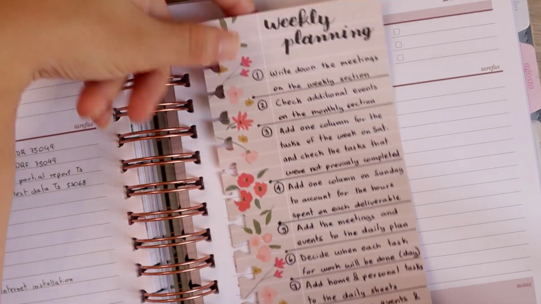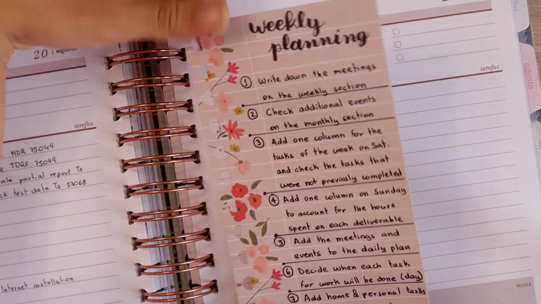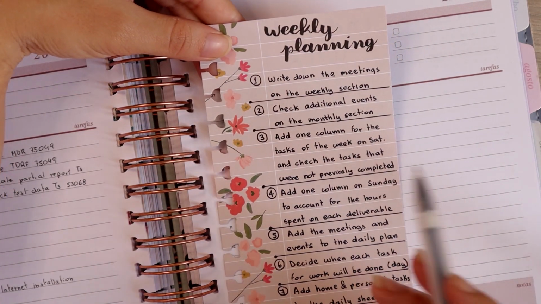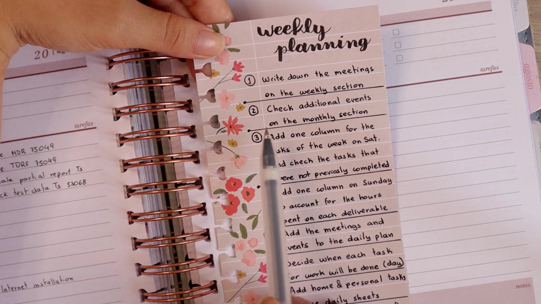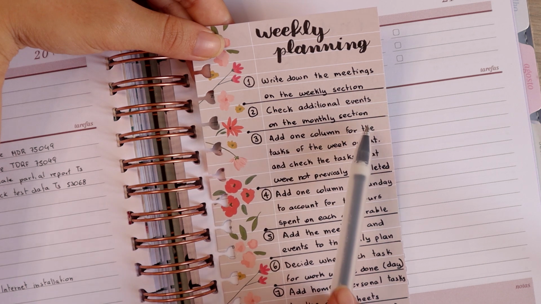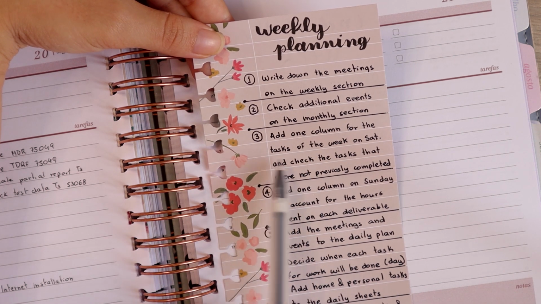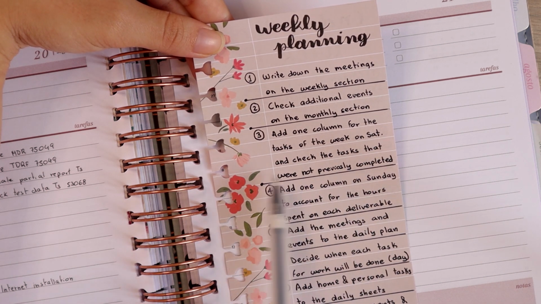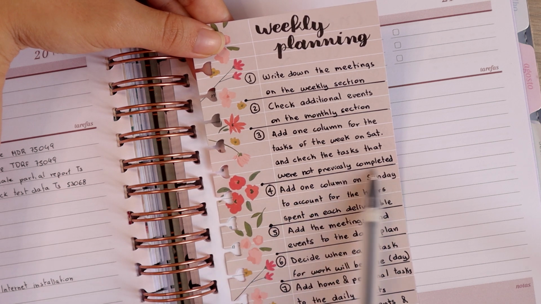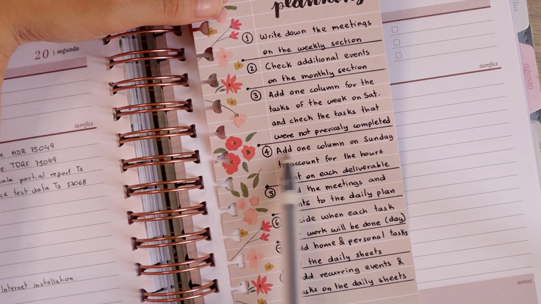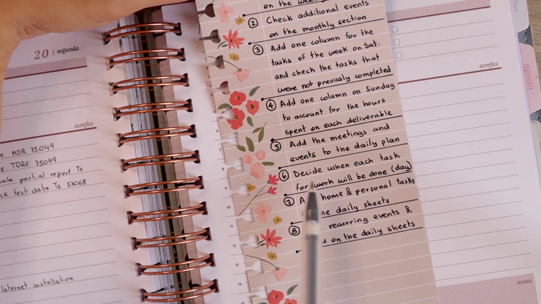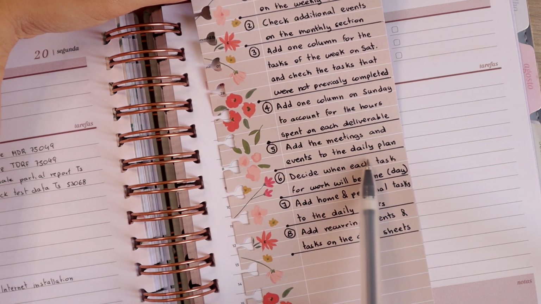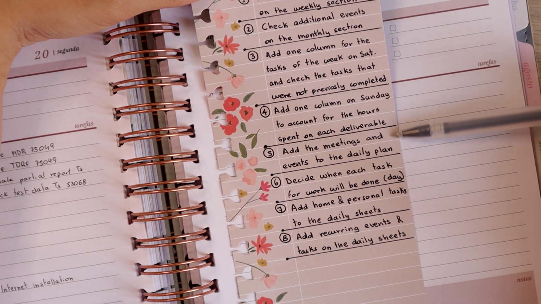Okay, oh yeah, I forgot to go over my weekly planning because I skipped onto the dailies, but basically the first thing to do is to write down the meetings on the weekly section, then check additional events on the monthly section, add 1 column for the tasks of the week on Saturday and check the tasks that were not previously completed, add 1 column on Sunday to account for the hours spent on each deliverable, add the meetings and events to the daily plan, so we are doing this now.